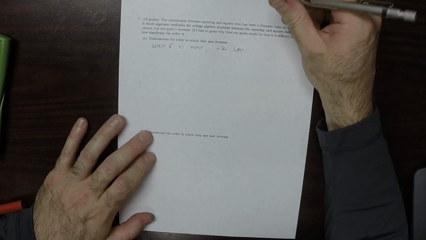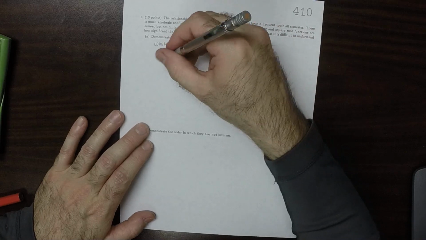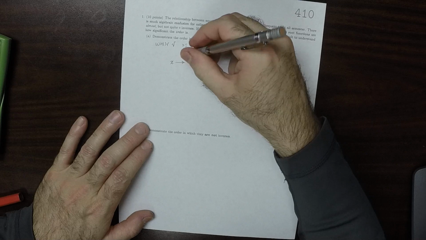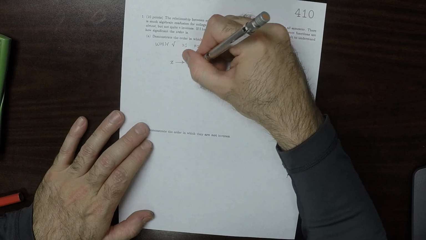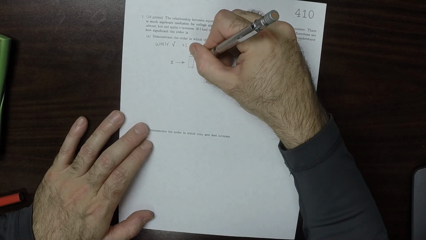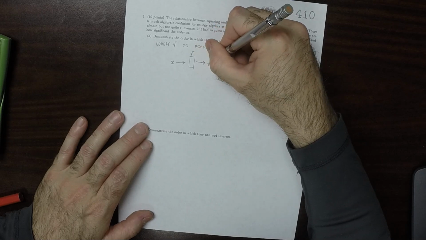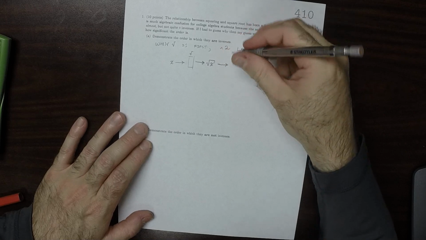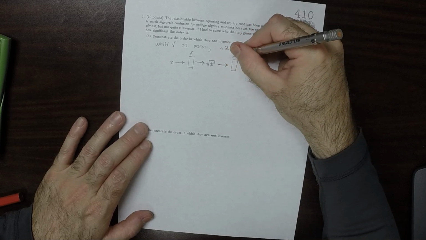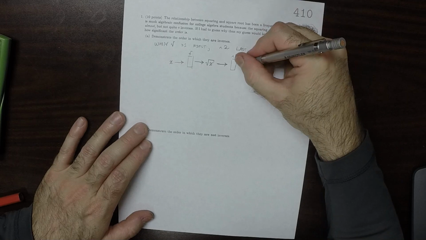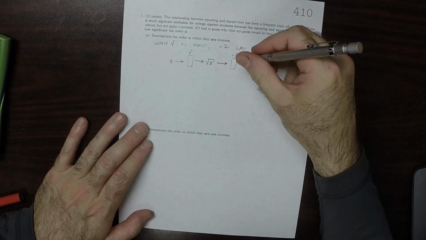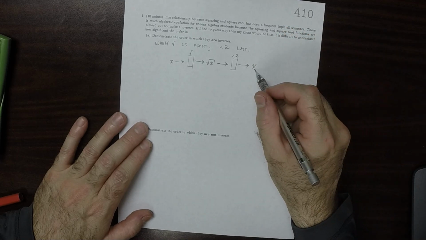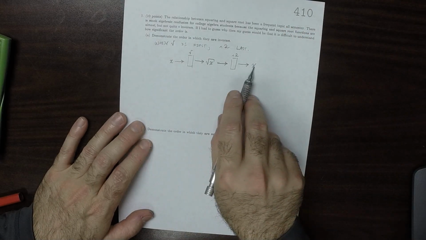So, to make the assembly line diagram, that means that you have an x, and you give it to the square root machine. Out comes the square root of x. Then you give it to the squaring machine, and out comes just x. We don't need absolute value here because we couldn't have made it that far.